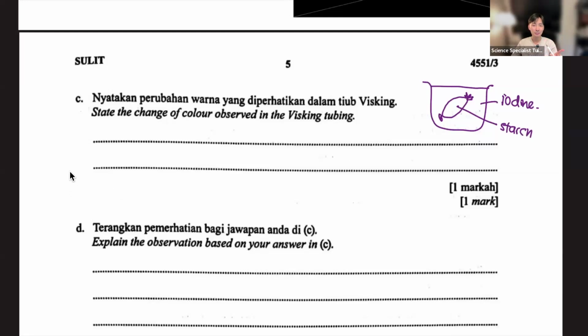Who did this experiment before? Tell me, what is the color of the whisking tubing initially? Is the whisking tubing brown color? You check whether your whisking tubing is brown or not. Check properly. If you write blue black, the whisking tubing is blue black color. Okay, no problem.